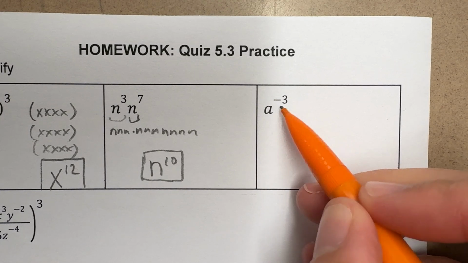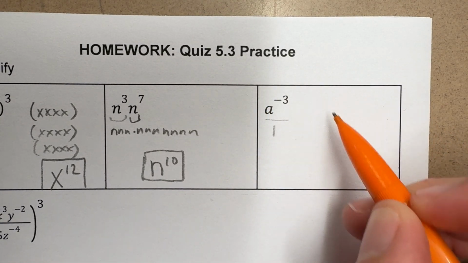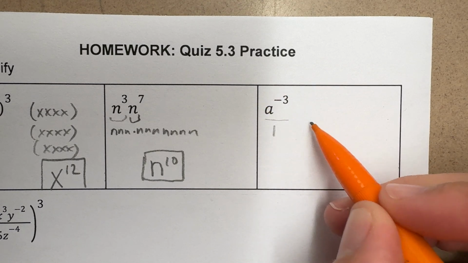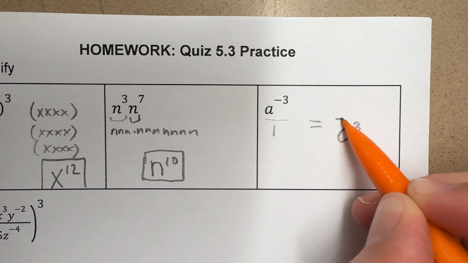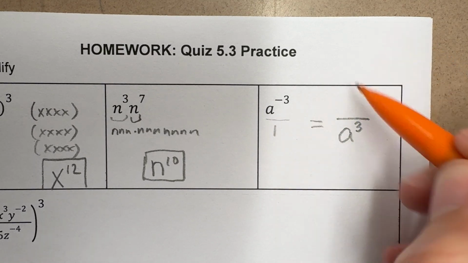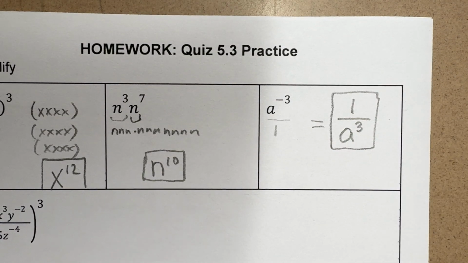A negative exponent means that this is just unhappy where it is on the fraction. Remember, there's an invisible fraction here, and this a to the negative third is not happy on the top of the fraction. It's going to be very happy and positive down on the bottom of the fraction. There's nothing on the top of this fraction, so we just leave a placeholder of 1. So that answer looks like this.